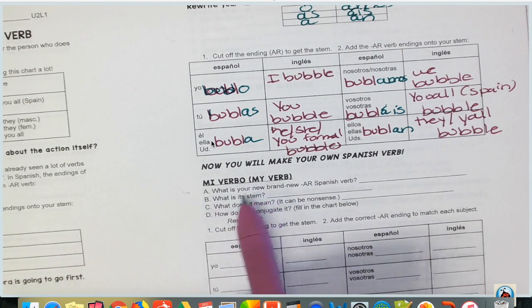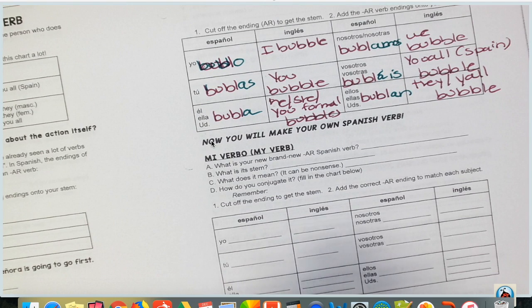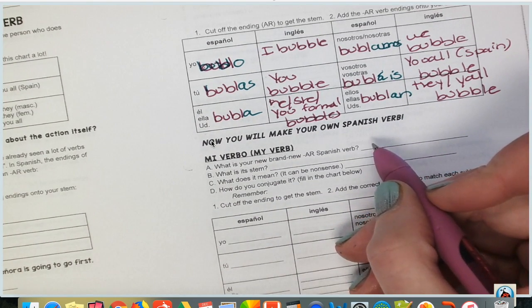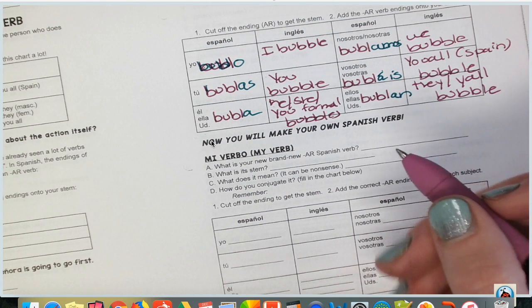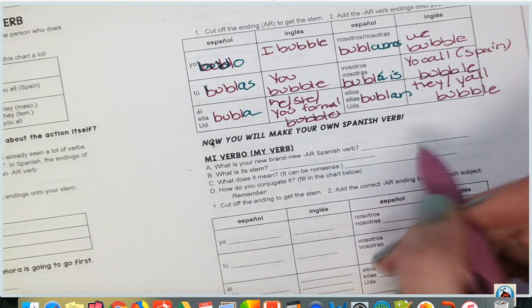So you guys need to make your own creative verb. Second hour did this in class. Sixth hour I kind of started it and explained it, but a lot of people were gone because of the snow day. So let me just give an example of one somebody did second hour, and then you can't use this one. You need to make your own AR verb.